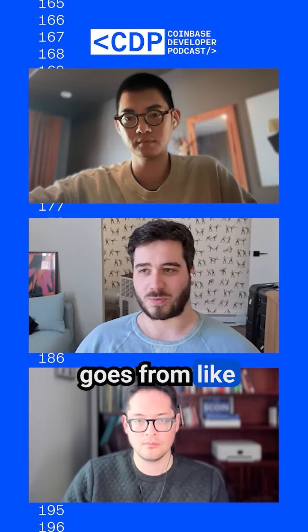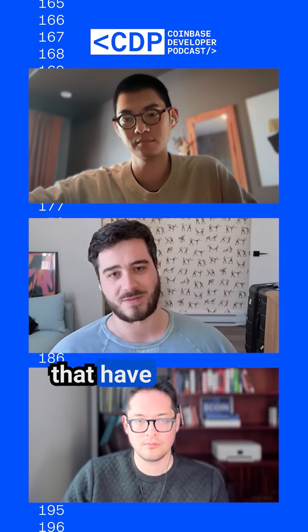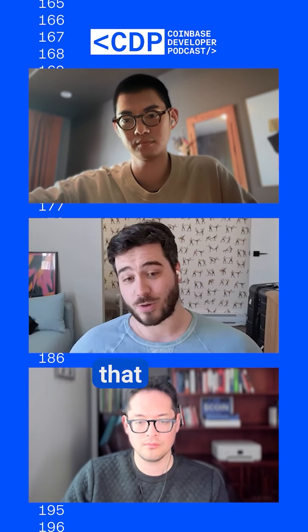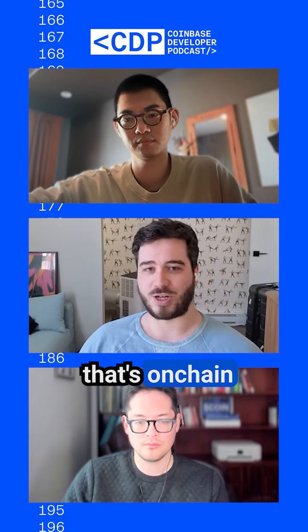When Uniswap goes from a swap modal to a chart, that chart is an aggregation of all the swaps that have happened over a period of time. And so how do you show that chart? You need that data, and you need a way of taking all the data that's on chain and representing it correctly.